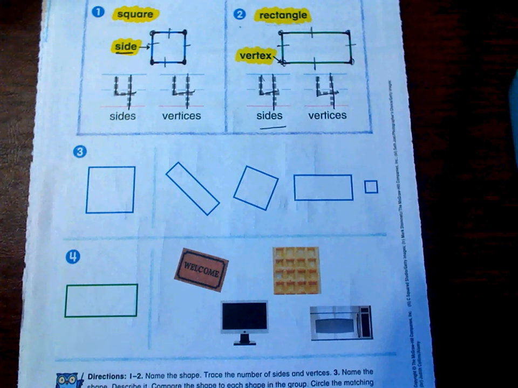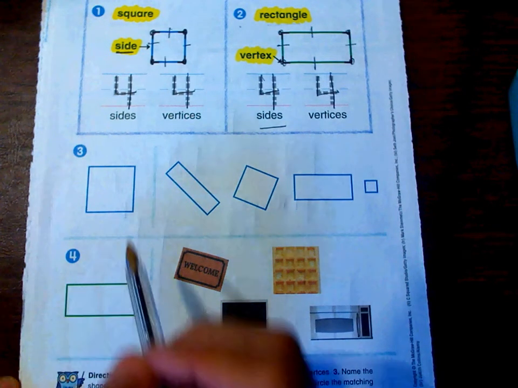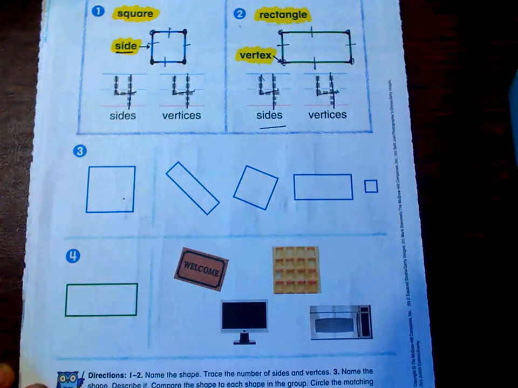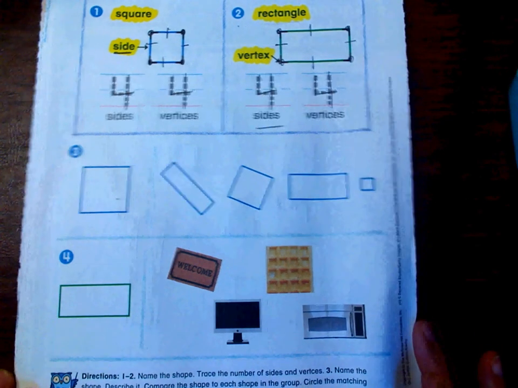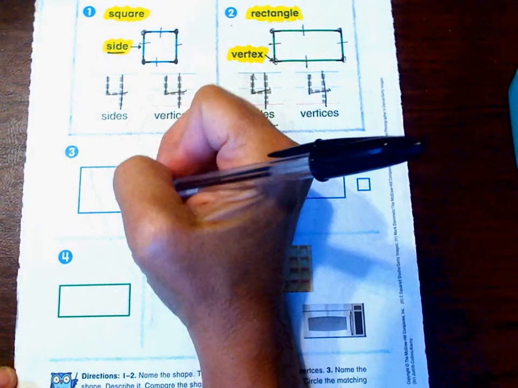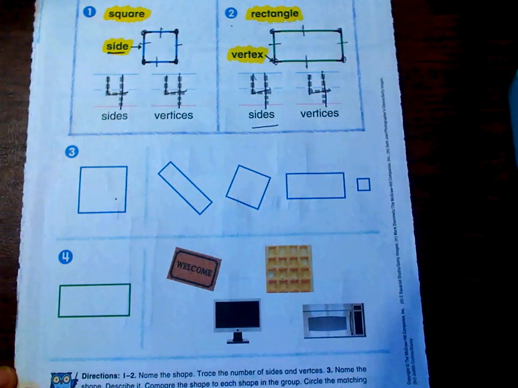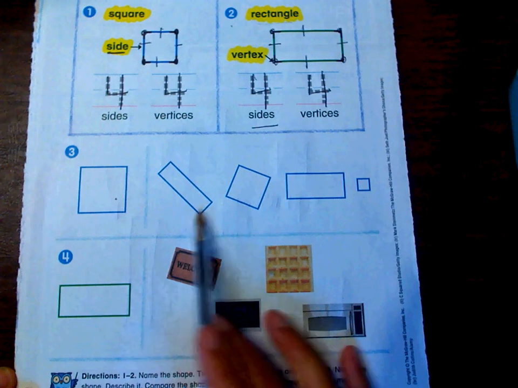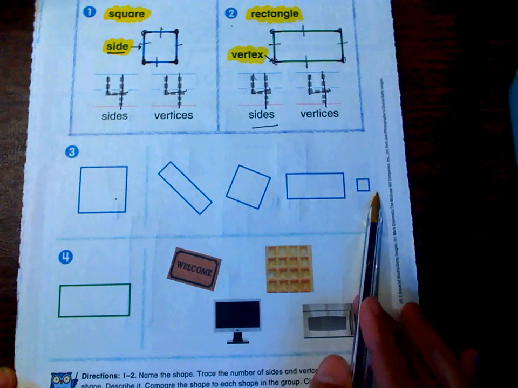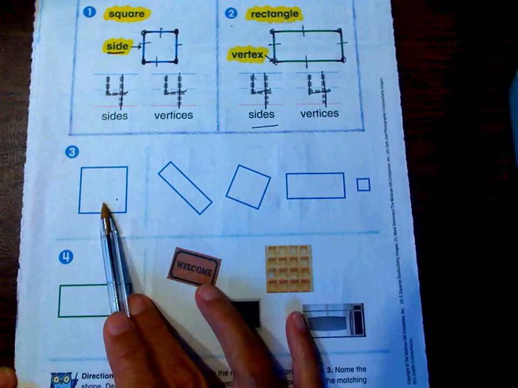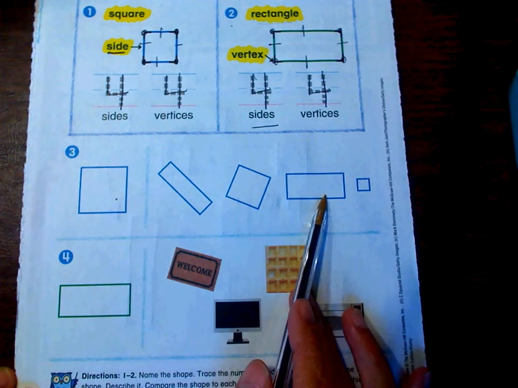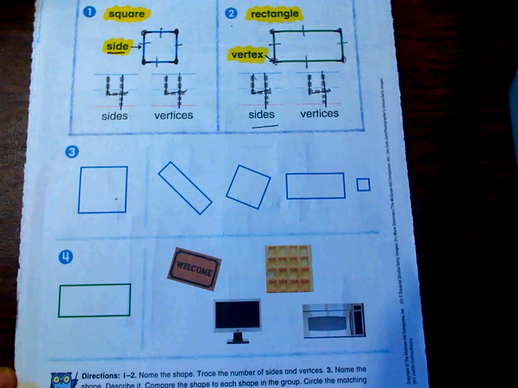Now, in row 3, we have a row of shapes, okay? Now, we're going to look at this first shape, and I want you to tell me, boys and girls, what shape is that? If you said a square, that's correct. How can we tell it's a square? It's got 4 sides that are all the same size. Now what we want to do is compare it to the other shapes in the row. I want you to find all the squares in the row and circle them. And then I want you to put an X on each rectangle.